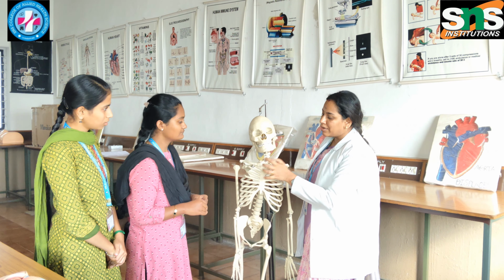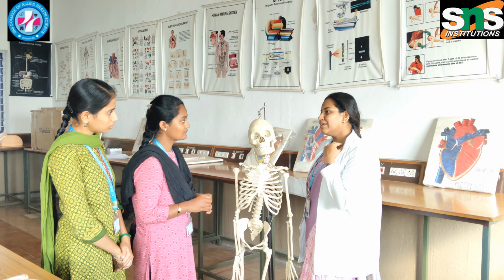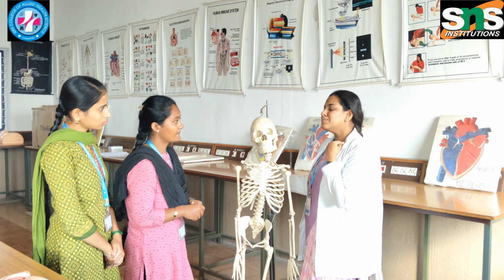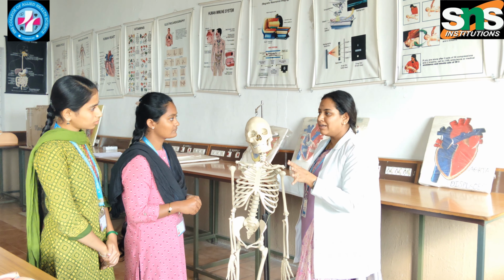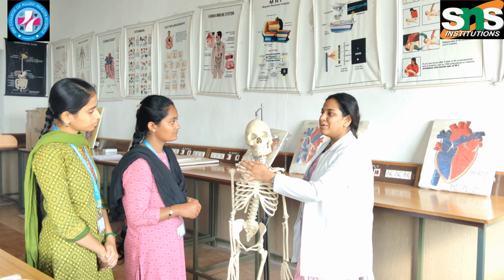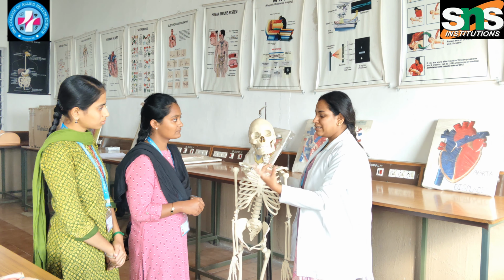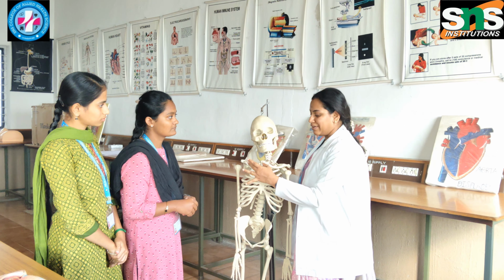Why we call this the beauty bone is that you can feel the bone fully, and this bone tells about the shape of your body. When you are very lean and not obese, it says that you are a beautiful person. That is the use of the clavicle.